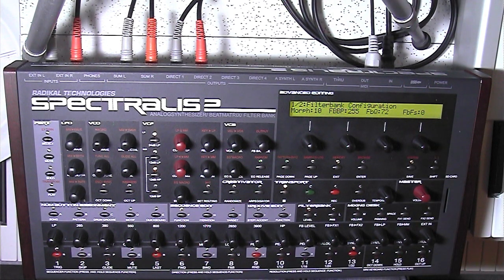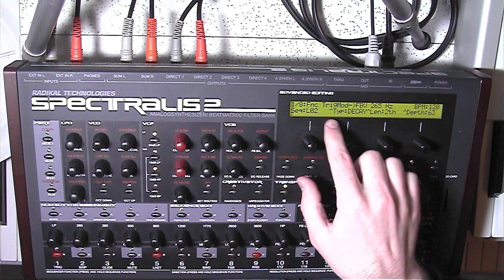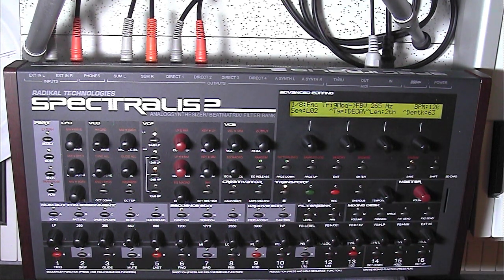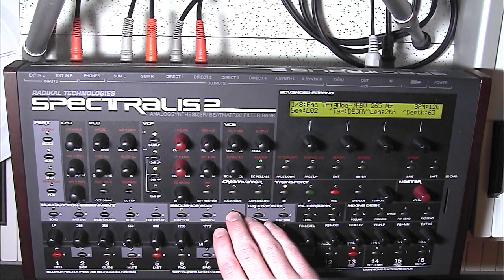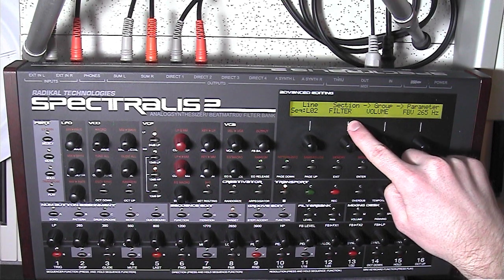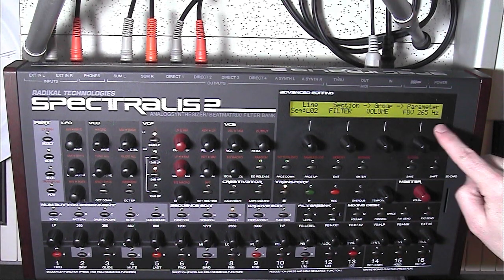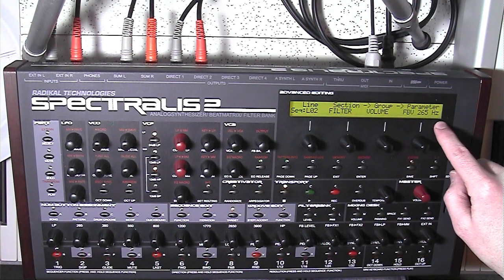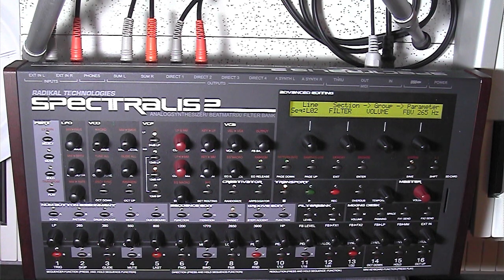A very simple explanation of that. Basically, like I said, you have noise going to the filter bank and then opening up when you trigger these different filter bank frequencies. Now, if you need to make these because it's not default for you, you go to make a new sequencer line and make sure you're under the section filter, the group volume, and then the particular frequency that you're looking to make a sequencer line on.